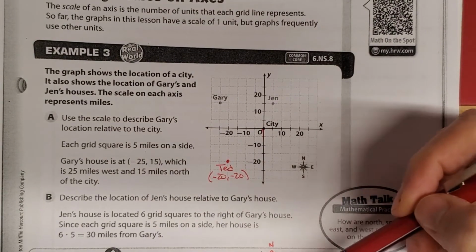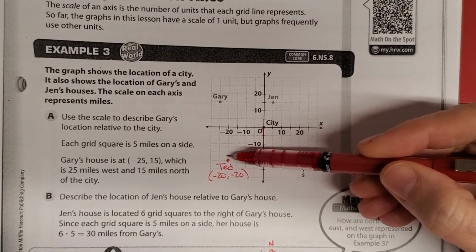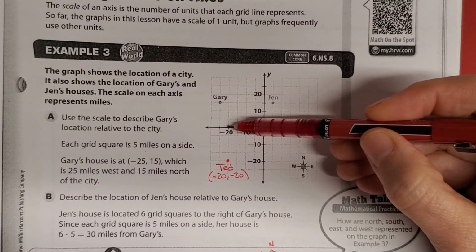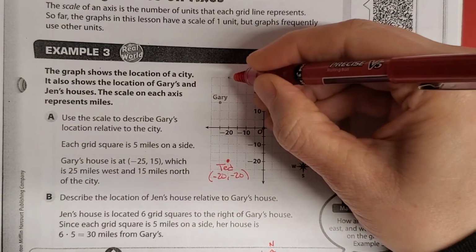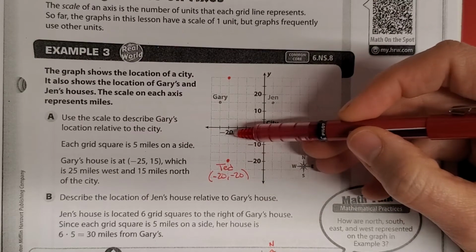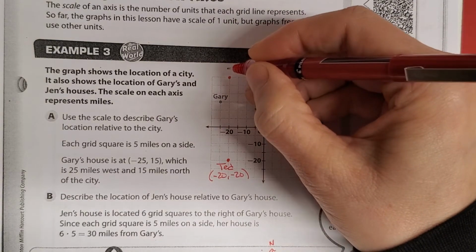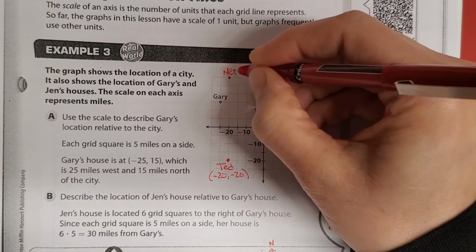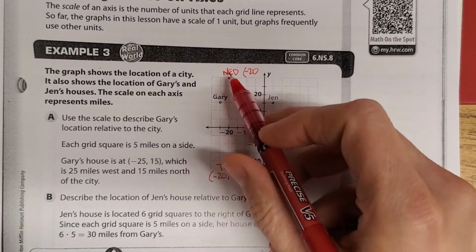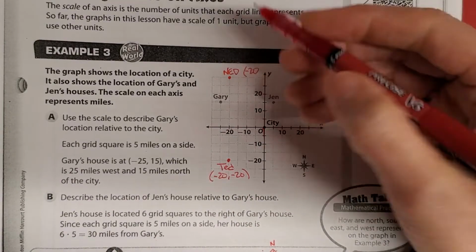His brother Ned lives 50 miles north of Ted's house. So from Ted's house, going north, it's going to take 20 miles to get to the same line the city's on, and then another 30 miles, so that it's a total of 50. 5, 10, 15, 20, 25, 30, 35, 40, 45, 50. This is the brother Ned. Aw, Ted and Ned. And so he's still over at negative 20 because this is still the negative 20 vertical line. But now he's up 30.